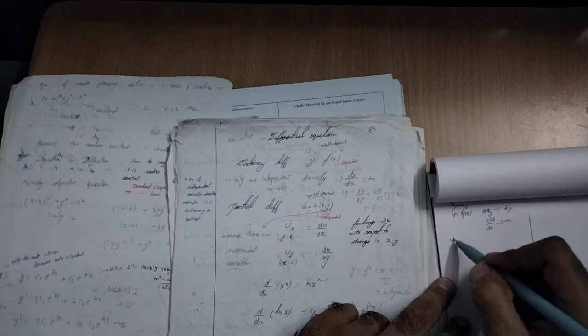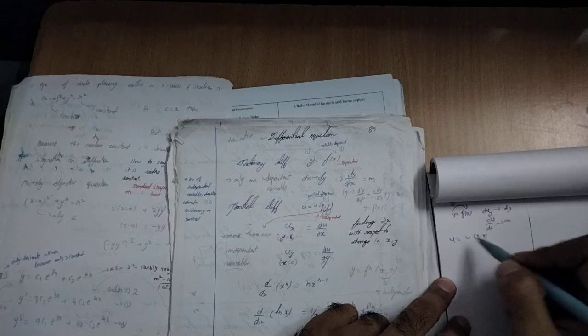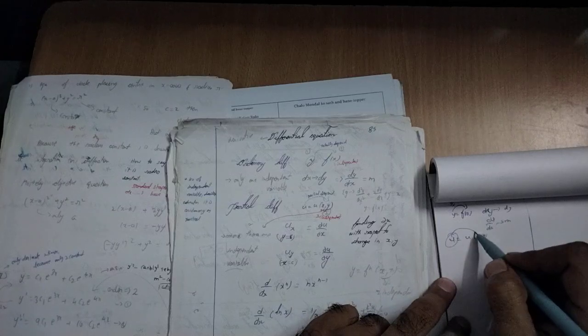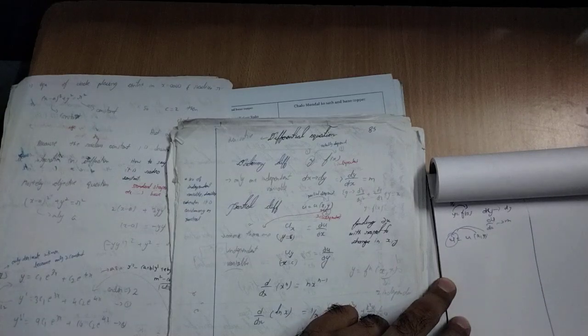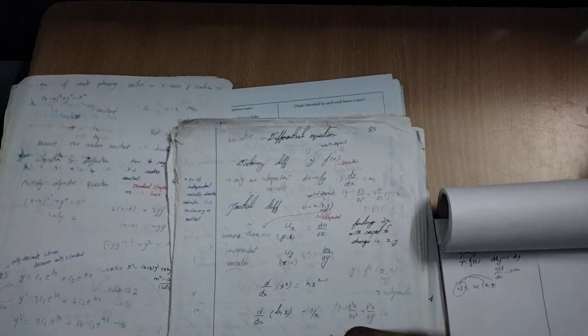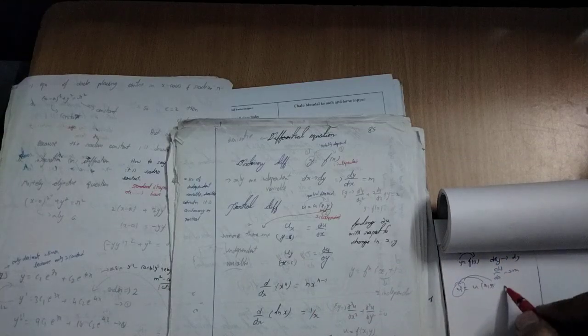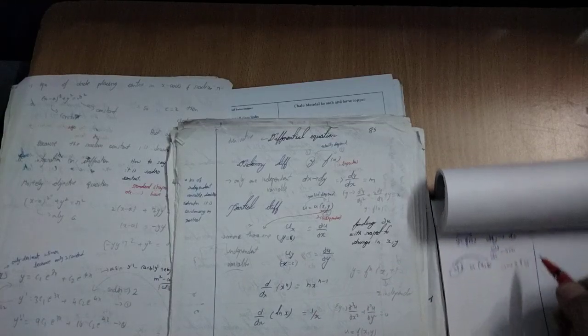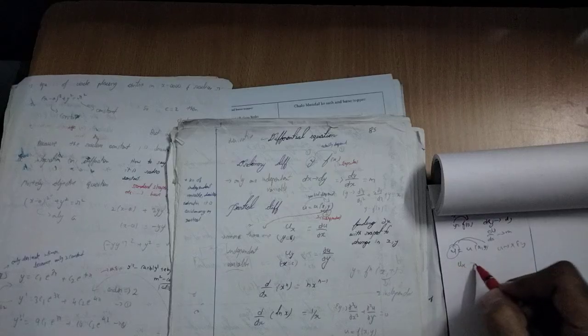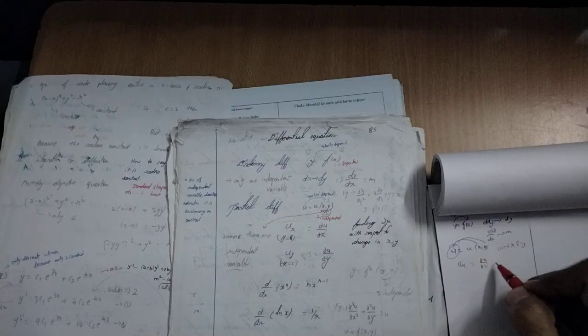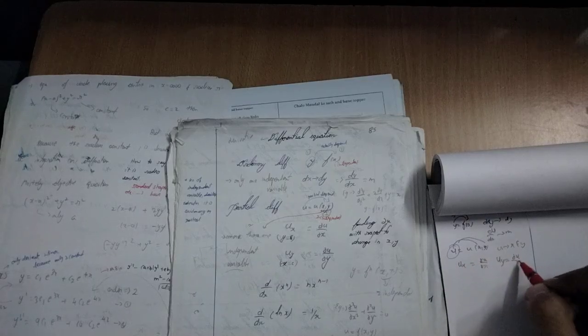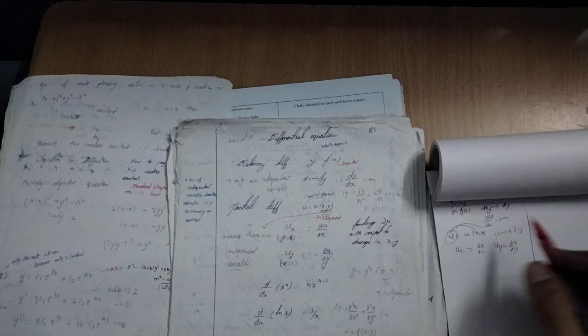In partial differentiation, u is a function of x comma y. You can see u depends on both x and y. So the differentiation of u with respect to x is dou u upon dou x, and the differentiation of u with respect to y is dou u upon dou y. I think you can understand.